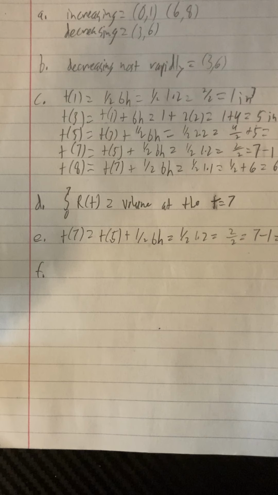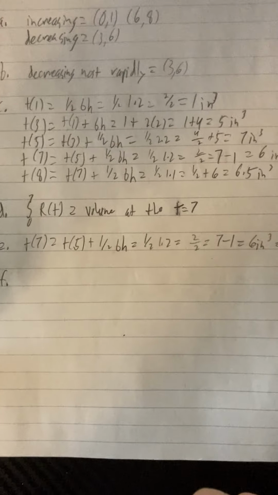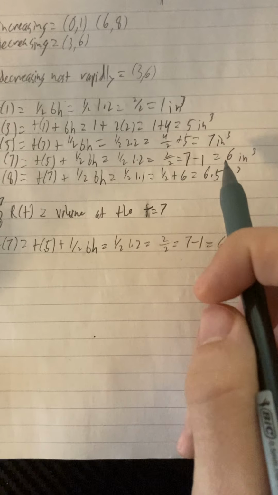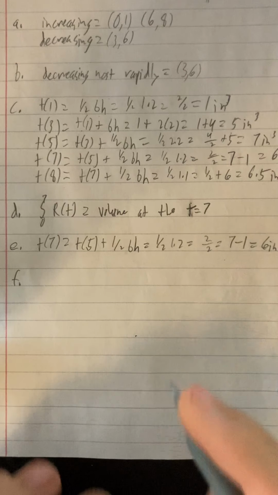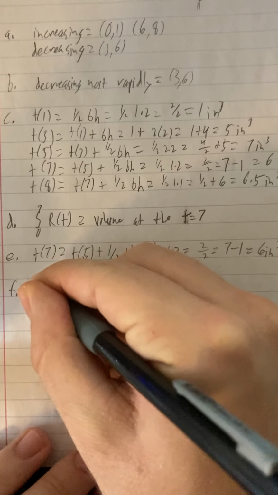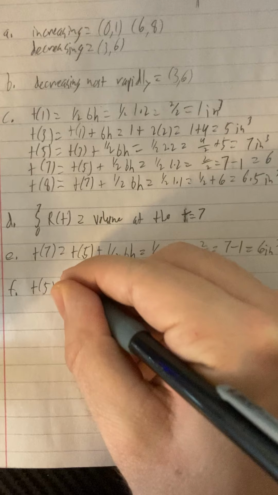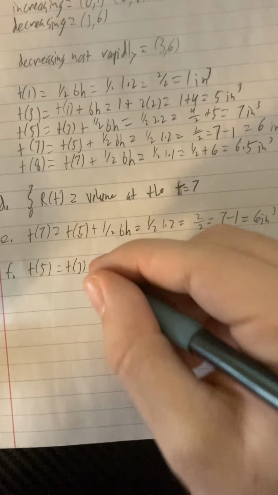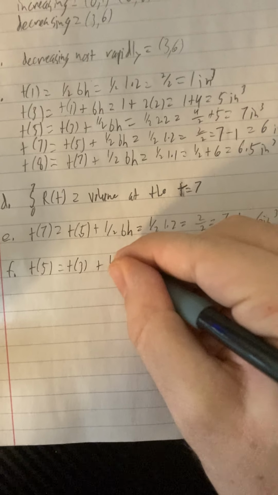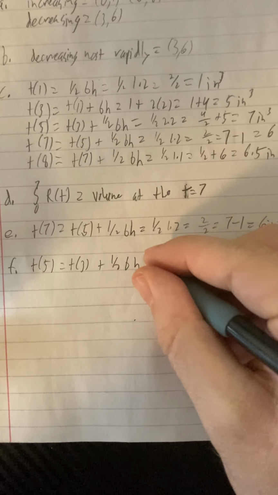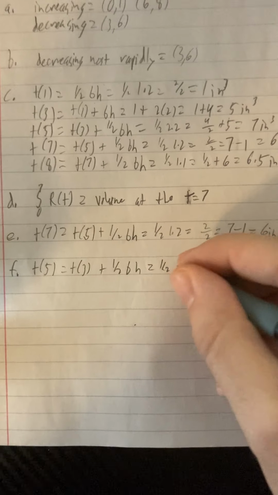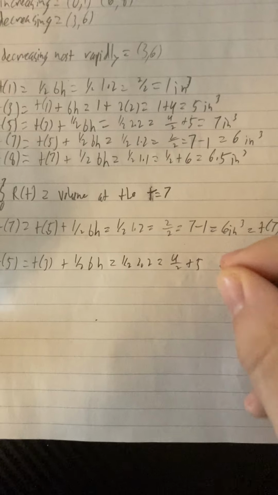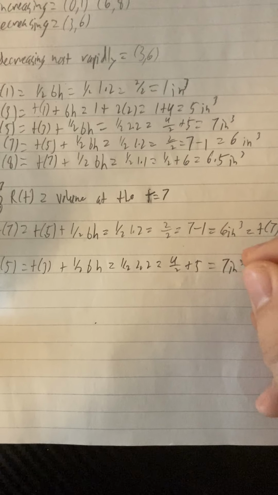Now that that's fixed, let's go to F. When is the balloon at its maximum volume? If we go back up to the solved equations, we can see that the largest volume is 7 inches cubed. So we just write this out again. T of 5 equals T of 3 plus 1/2 base times height equals 1/2 times 2 times 2, which equals 4/2, plus 5, which equals 7 inches cubed.